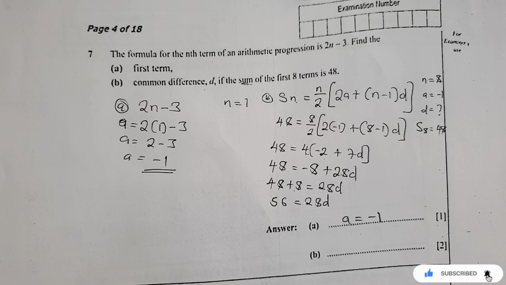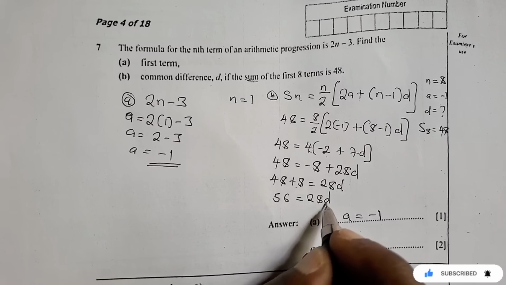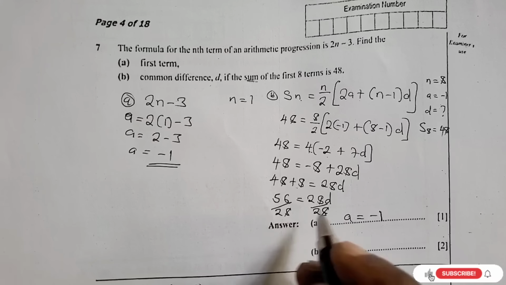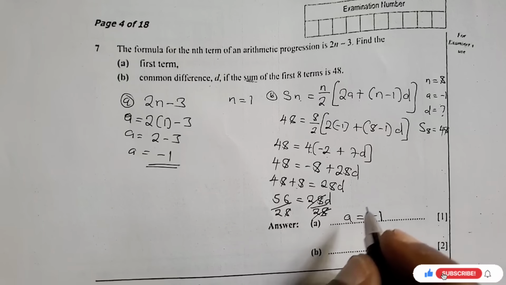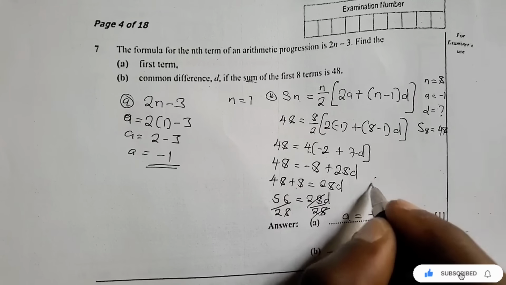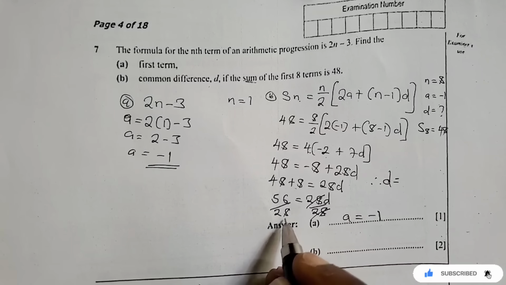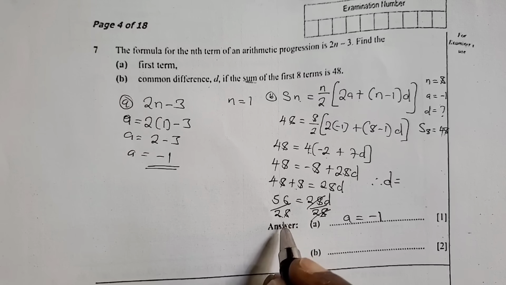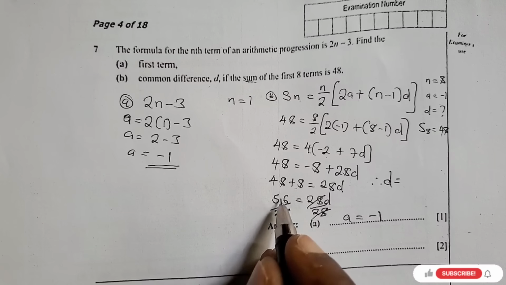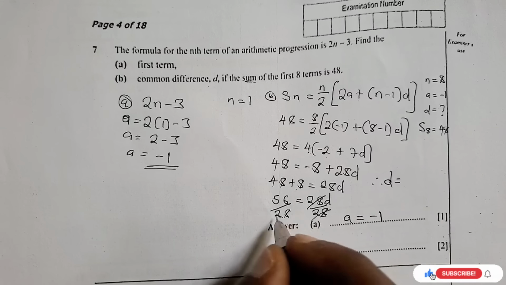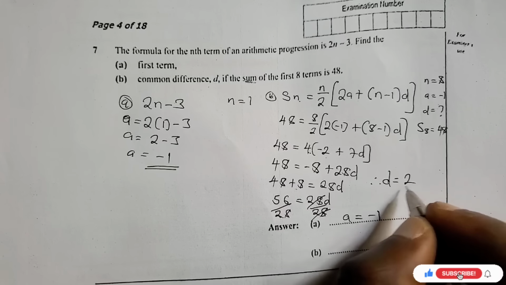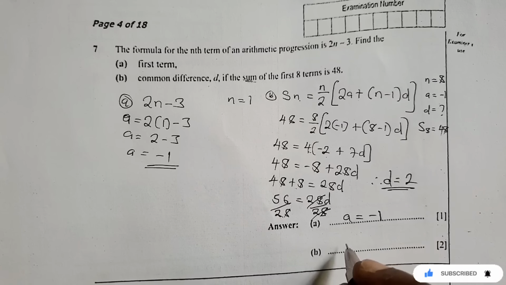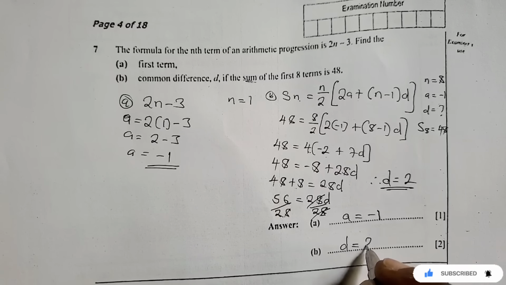Okay, 28d. So we divide both sides by 28. 28 will cancel. Therefore, d is equals to, can 28 go into 56? Start by adding 28 plus 28. So 8 plus 8, yes, it's going to give us 56. So 28 goes into 56 how many times? 2 times. So the common difference is 2. So come and write your answer here as what? Common difference is equals to 2.